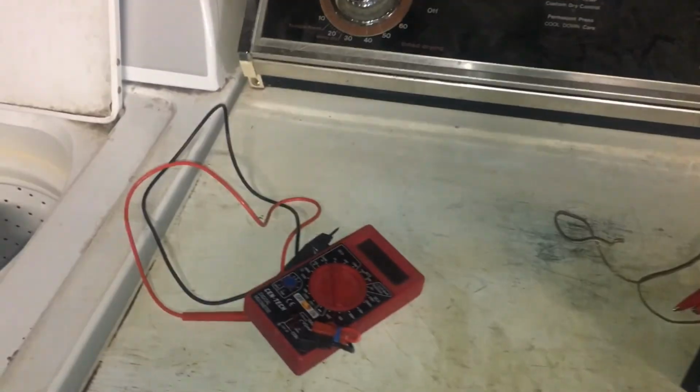Let's check if we have voltage coming out of that connector. And the fans are on high. They're at 12.